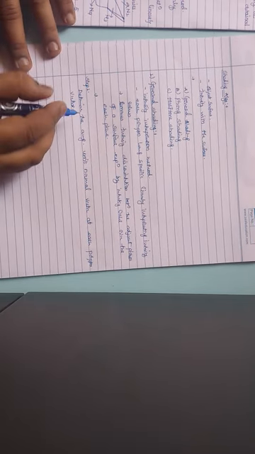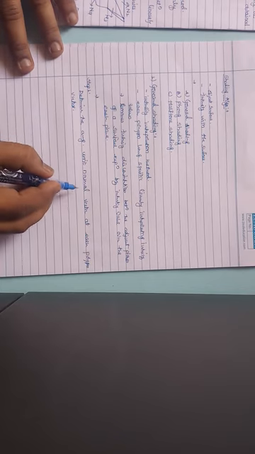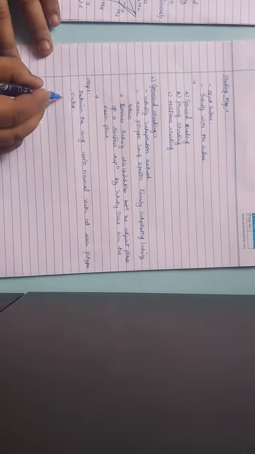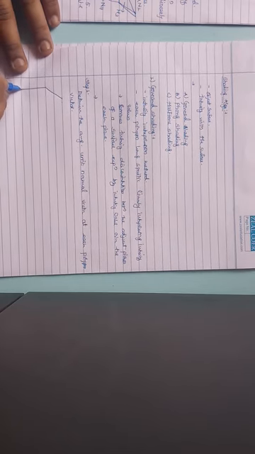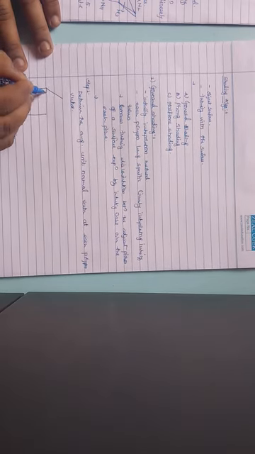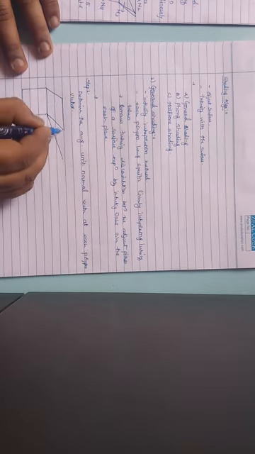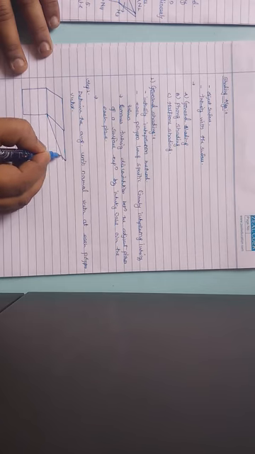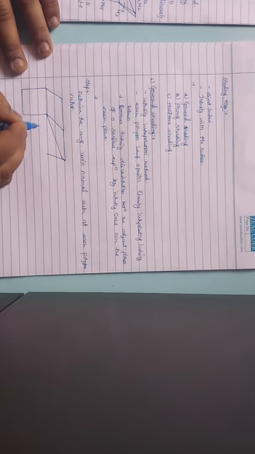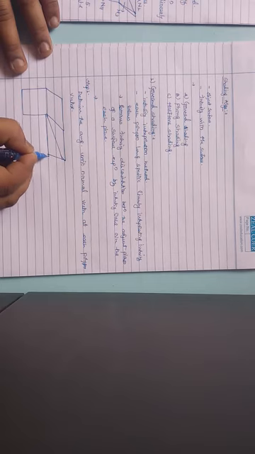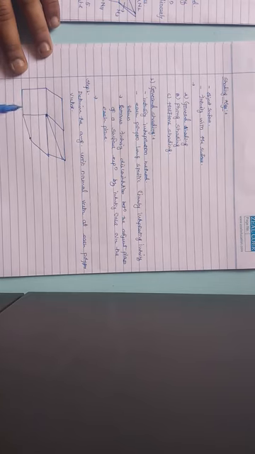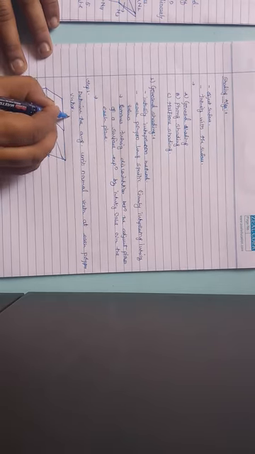Consider an image like this one, with a point V where we want to find the intensity.